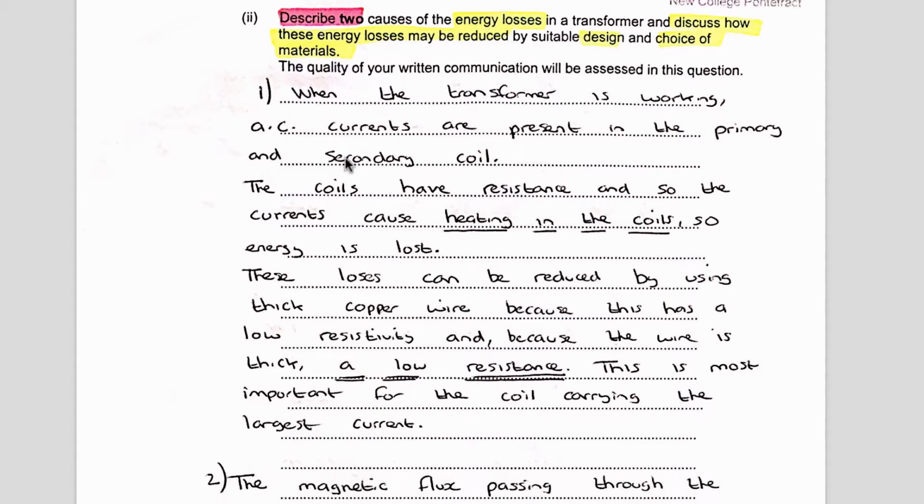So we're going to break it down into why it is that energy losses happen and how you can stop that. For the first one, we're going to think about what happens when you've got current in a wire. So alternating currents are in a primary and a secondary coil. Because the coils have resistance, the currents cause heating in the coils, and that part is your energy loss.